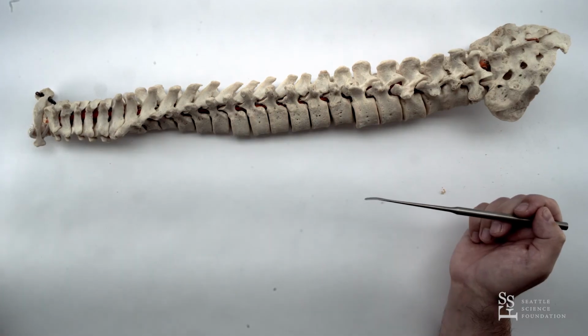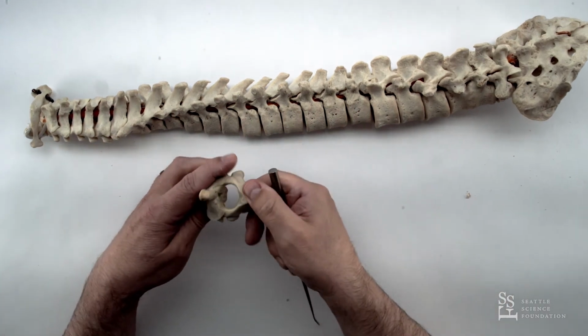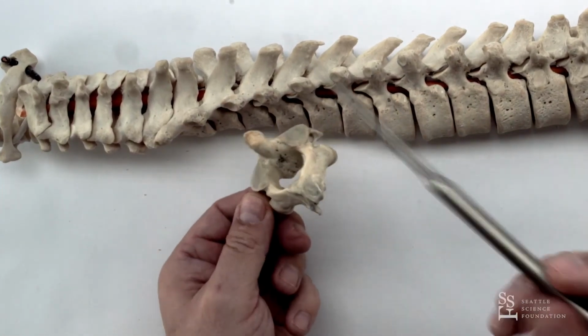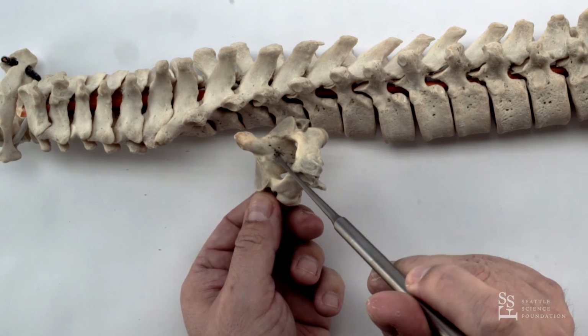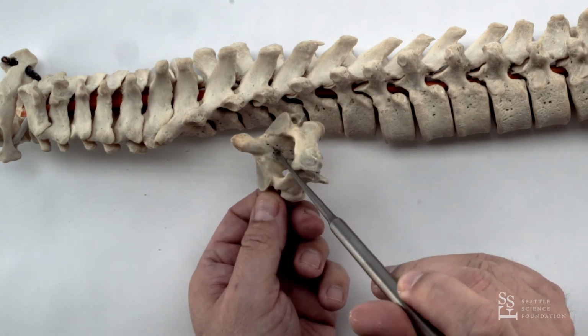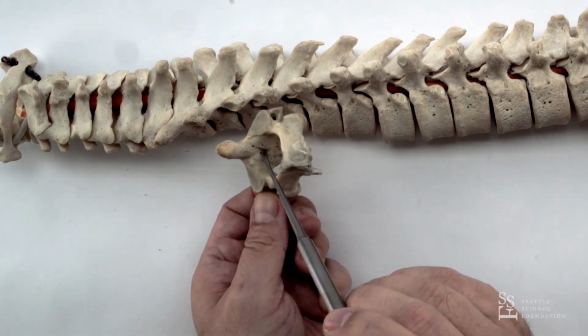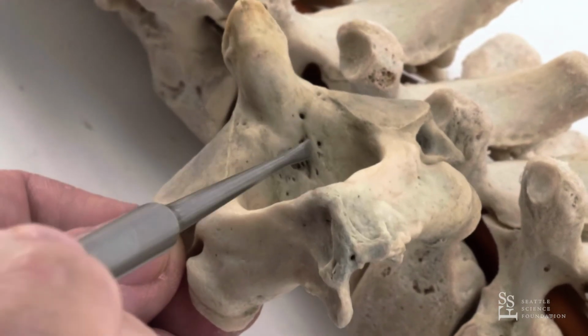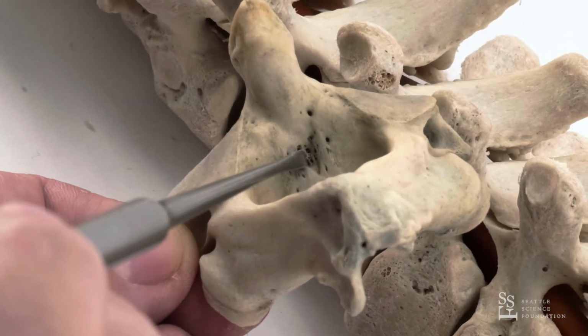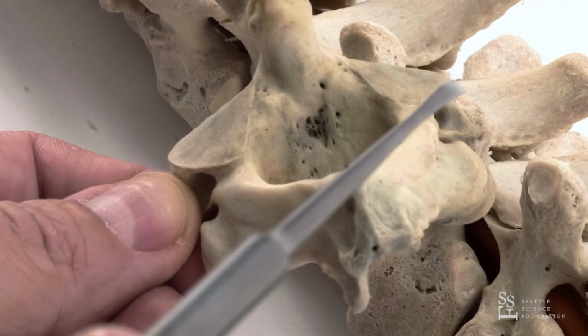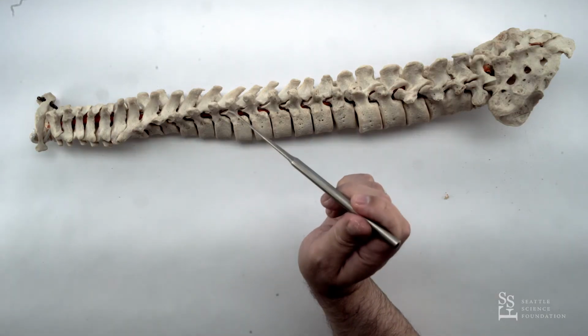At the posterior aspect of each body, and we'll use the axis as an example, on the posterior body of the vertebrae there's a large foramen. This is called the basivertebral foramen, and that allows neurovascular structures to enter into the bone and supply the marrow space.